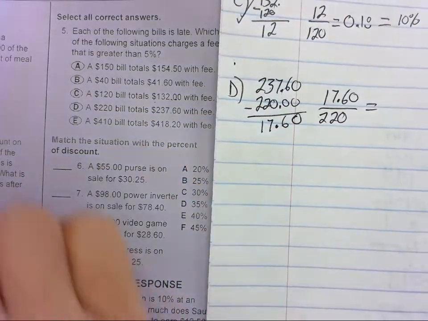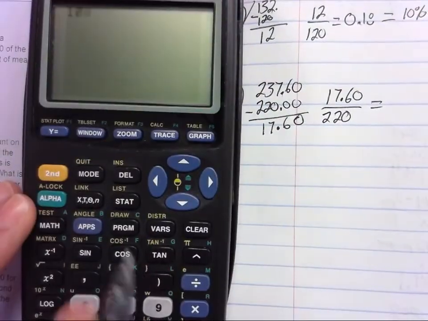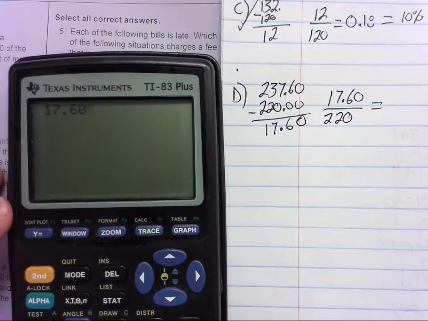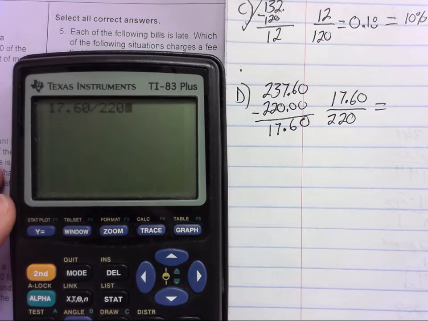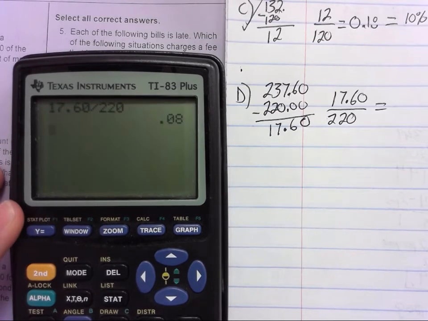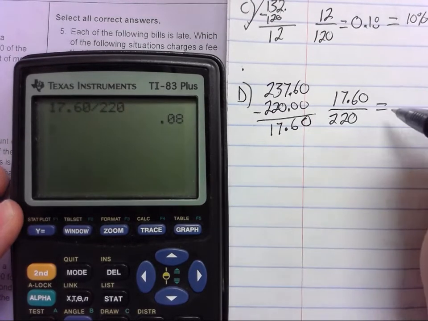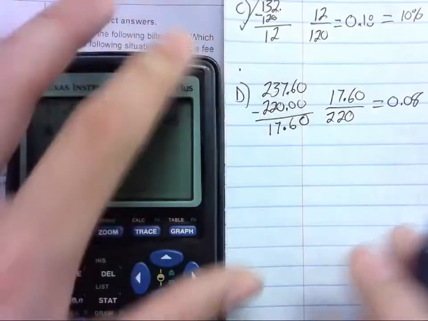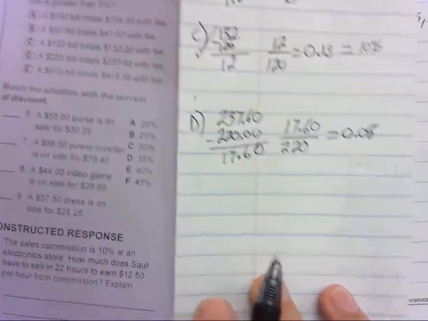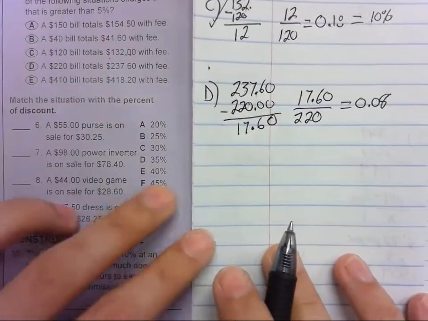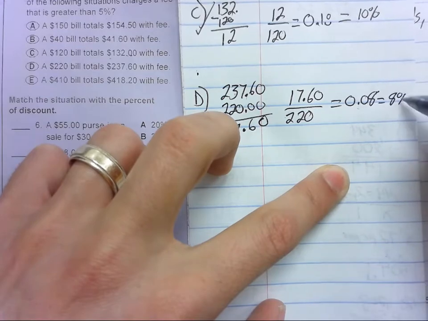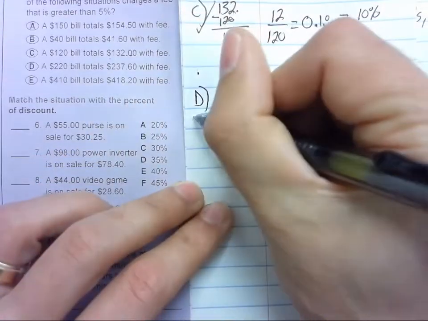Change over original. 17.60 divided by 220. We get 0.08. 0.08. And when we change this to a percent, move the decimal over twice, we get 8%. That is greater than 5, so D works as well.